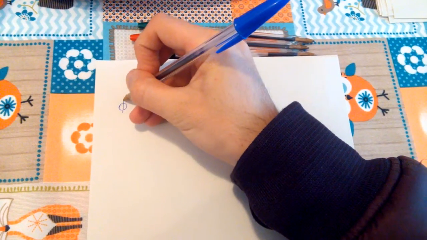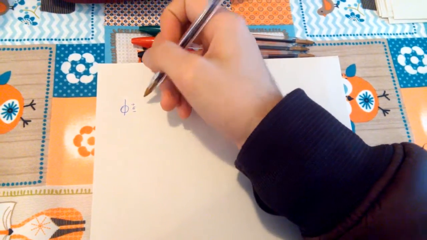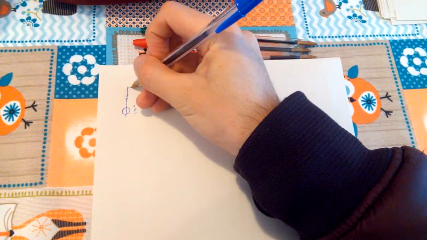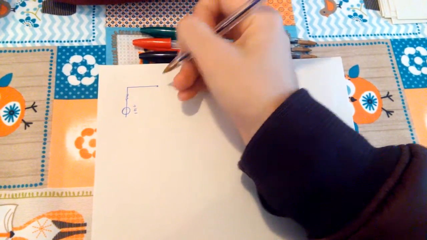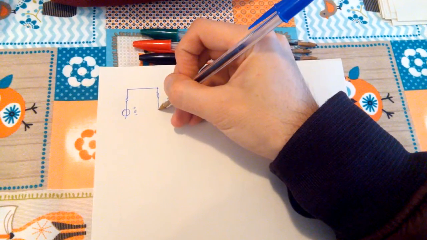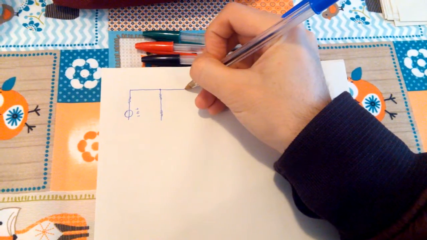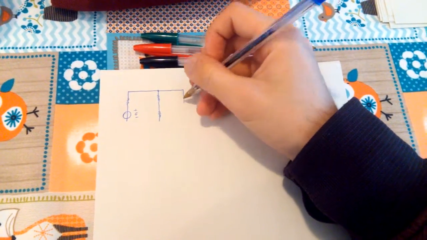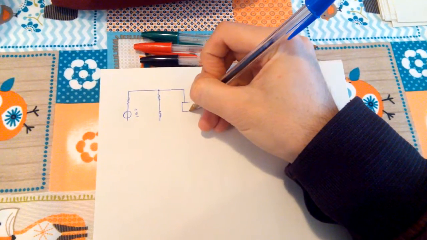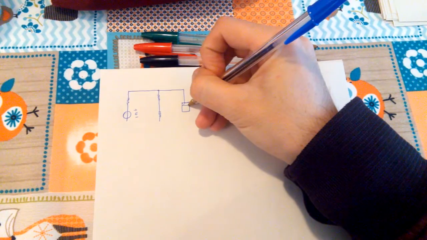So I'm going to have a voltage generator and a resistance. And over here, two resistances. And then I'm going to have a non-linear element, which I'm going to draw like this.